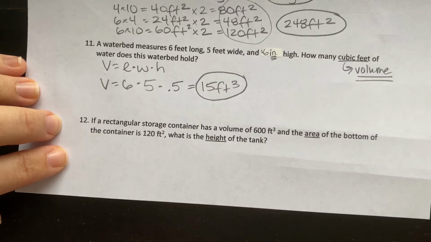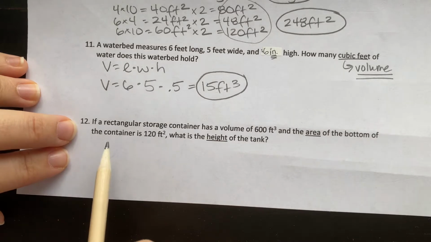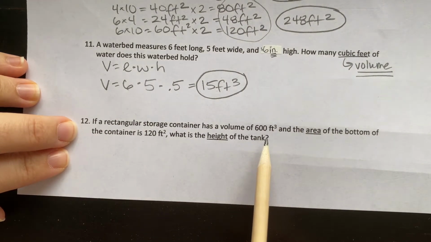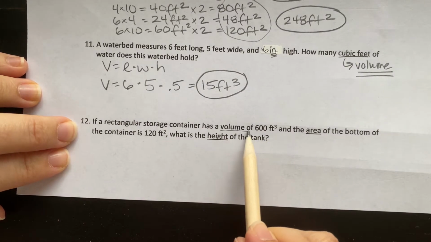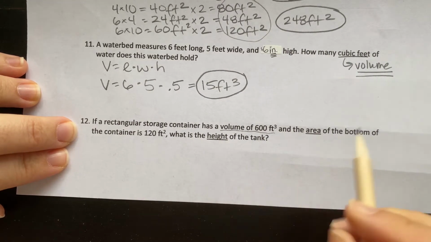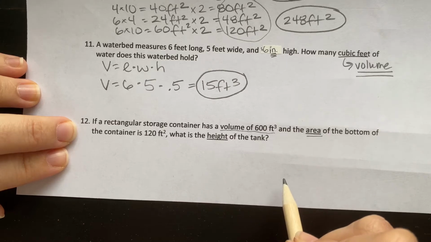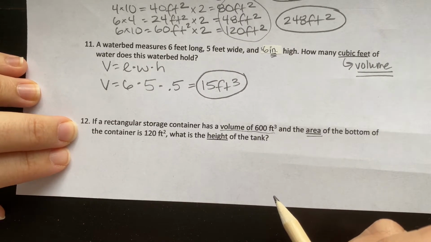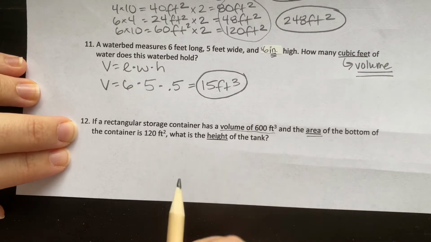This one's pretty tricky. Okay. For this problem, it says a rectangular storage container has a volume of 600 feet cubed, and the area of the bottom of the container is 120 feet squared. What is the height?